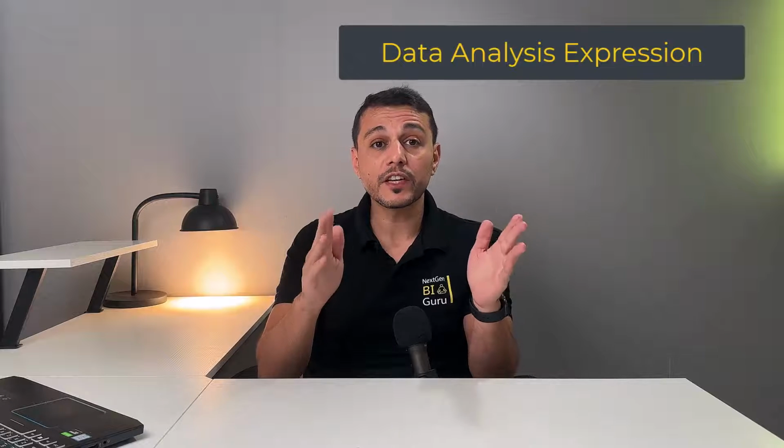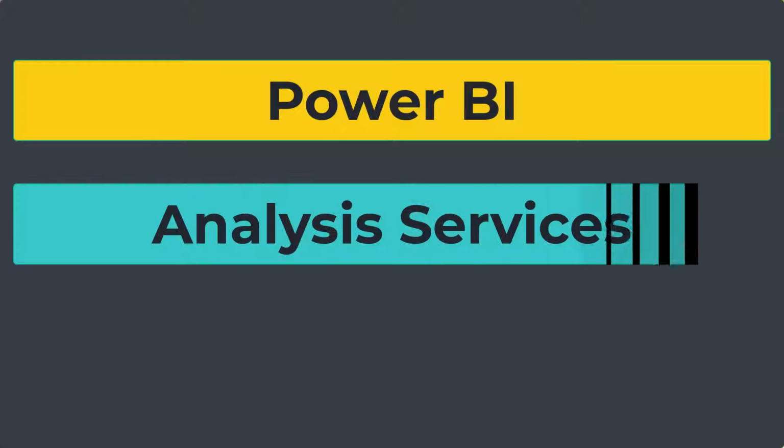DAX is short for Data Analysis Expressions. It's a formula code specifically used for data analysis for Power BI, Analysis Services, and Power Pivot in Excel.